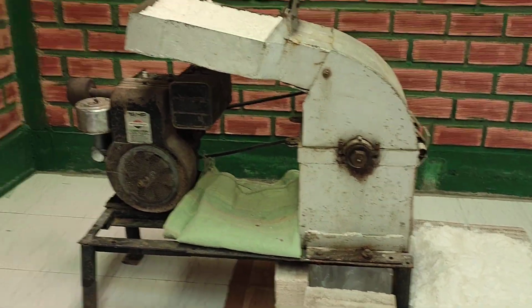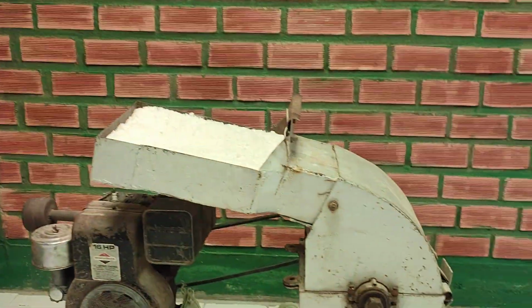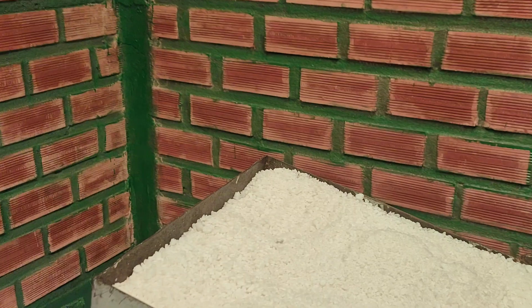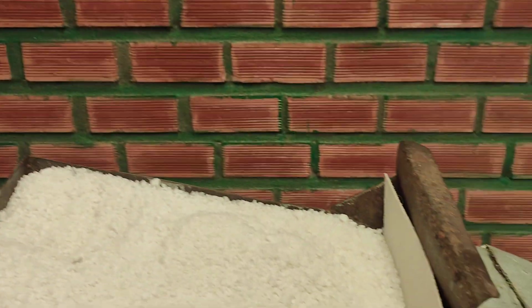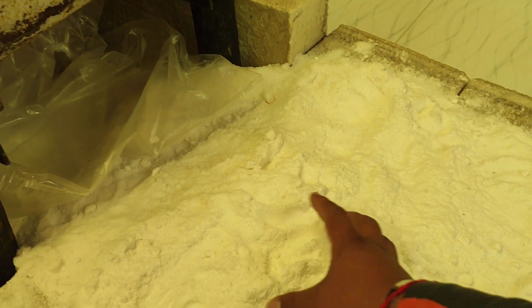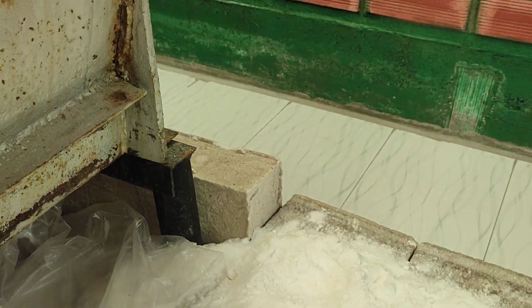and then with some machines we extract the bricks. When the salt is dry, we use this machine in order to make it a little bit finer. So the salt is gonna be like here, and then this machine is gonna make it a little bit finer. So here, as you can see, it's possible to see all the salt that is finer.